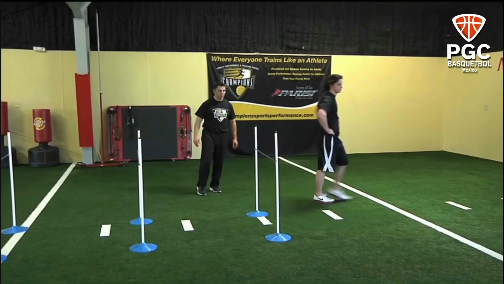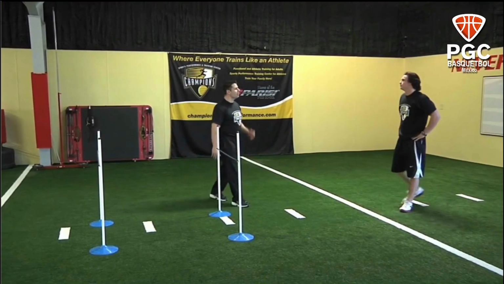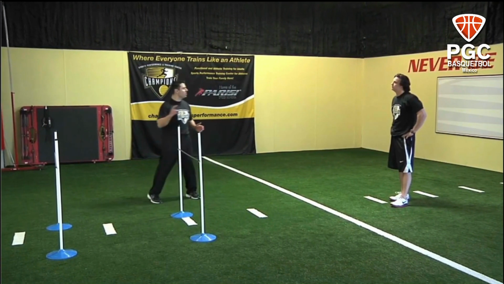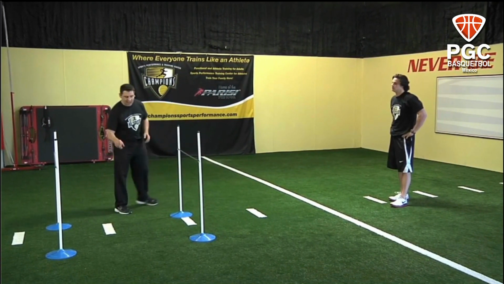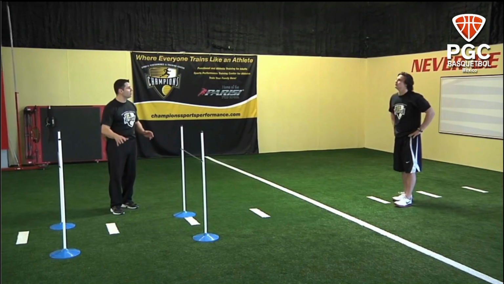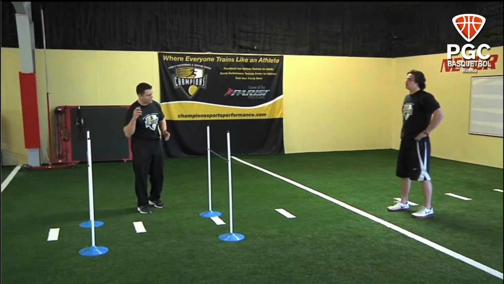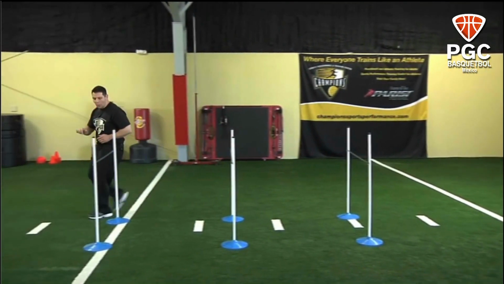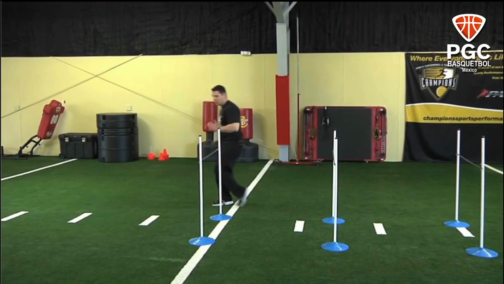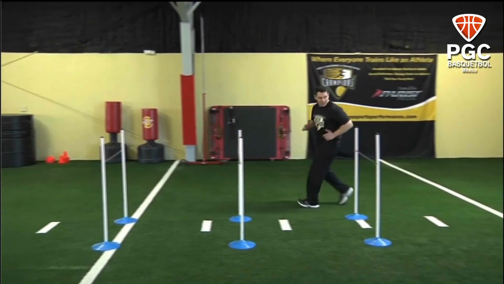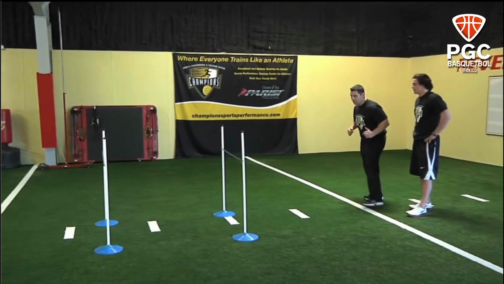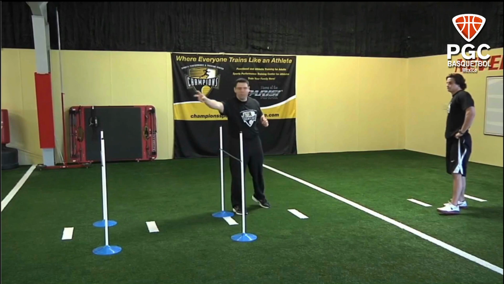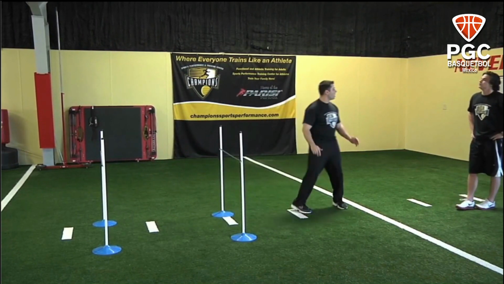All right, Ryan, so now we're going to make things very interesting. Here's what we want. We want the same power generated. We want the same very quick transition, sometimes called amortization phase, to be just as explosive between the hurdles. And as soon as you hit the last hurdle, I want you to explode backwards with a run back, get back to the line, 3 more hurdles, explode backwards in the other direction, and come back to the starting spot.